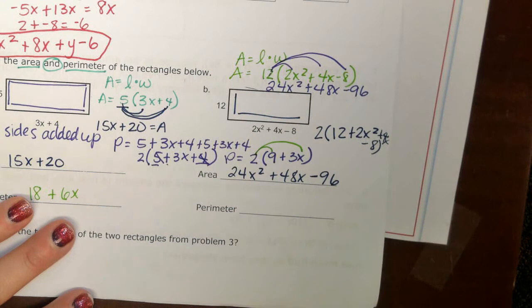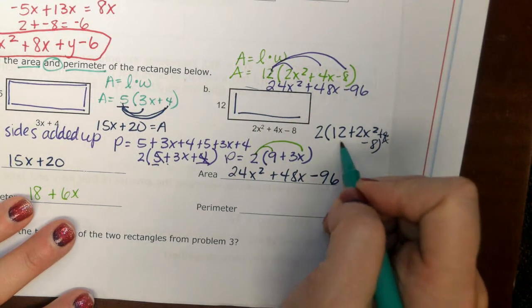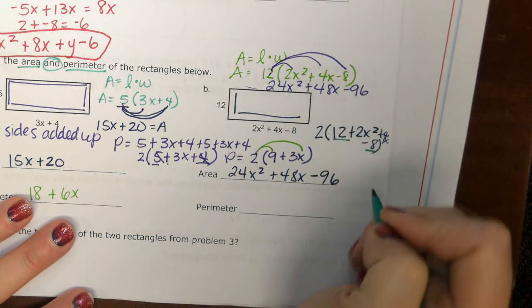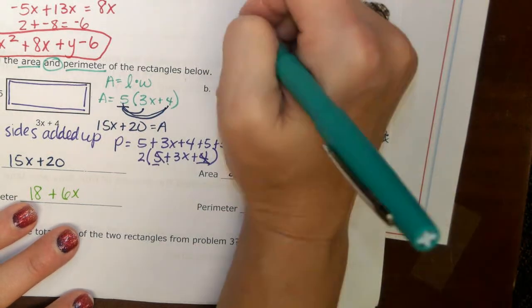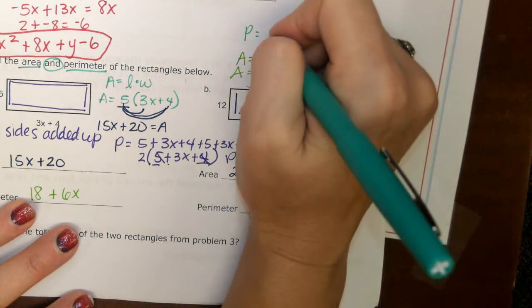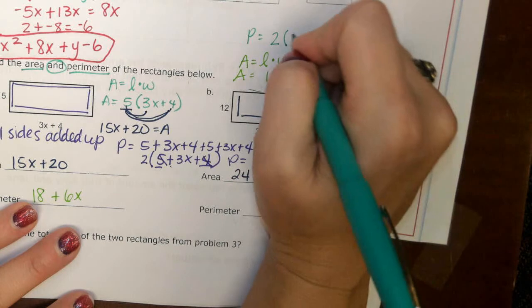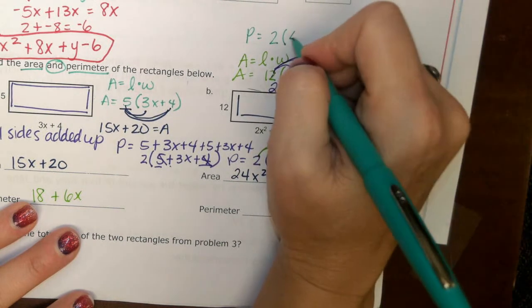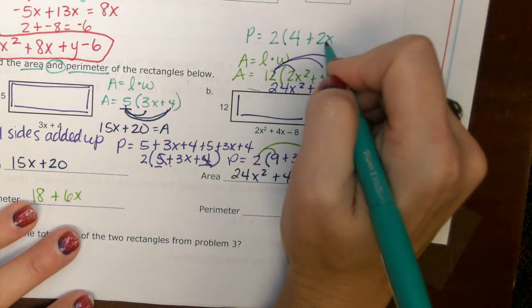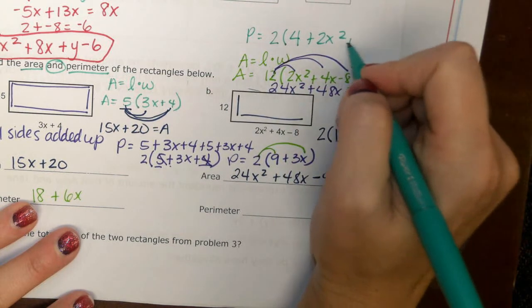So go ahead and simplify if you have anything to combine inside that parentheses, like the 12 and the minus 8. So I'm going to rewrite that up here, actually, because I'm running out of room. So 2 times 12 minus 8 is 4, okay, plus 2x squared plus 4x.